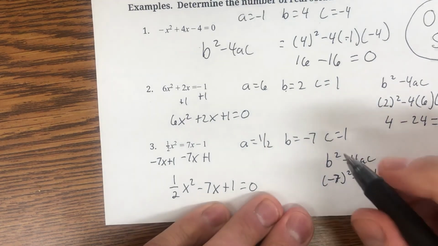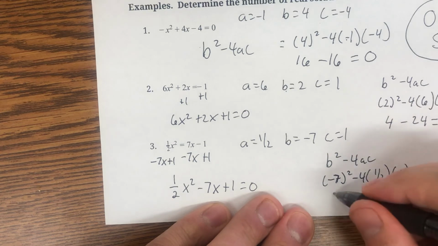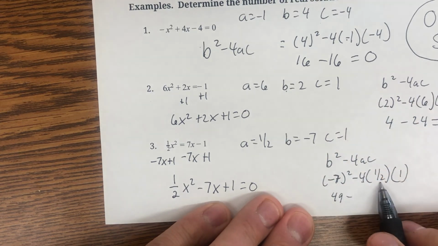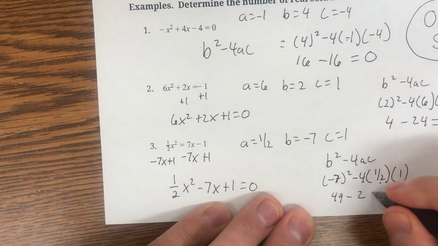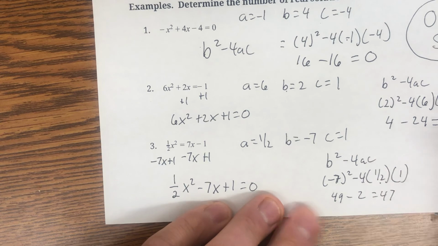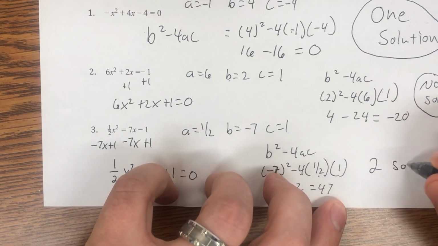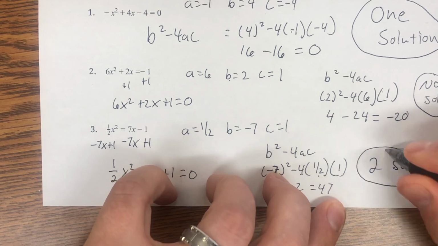Simplify it down. 7 squared is 49. Minus 4 times 1/2 is 2. 2 times 1 is 2, so minus 2, it equals 47. That is positive, so there are 2 solutions. And they are both real.